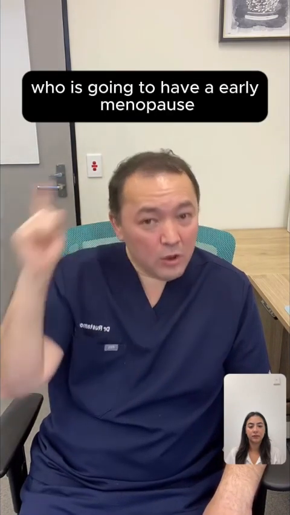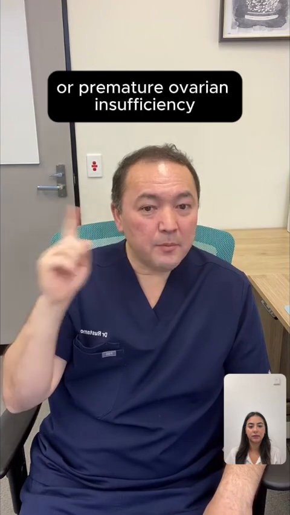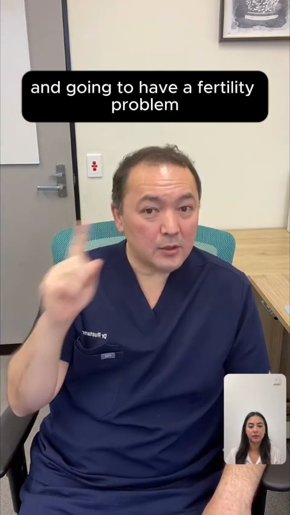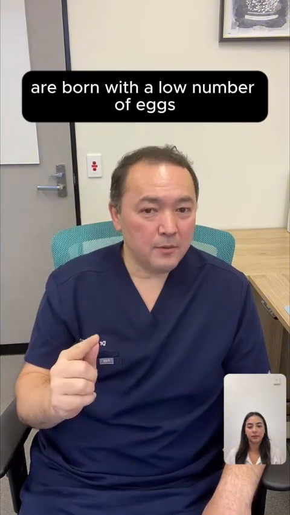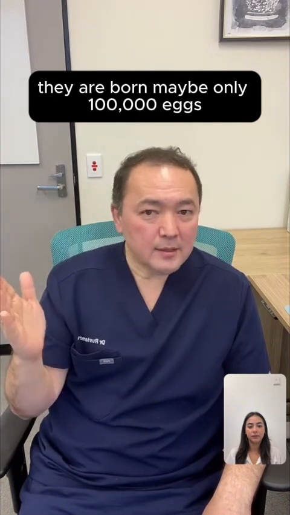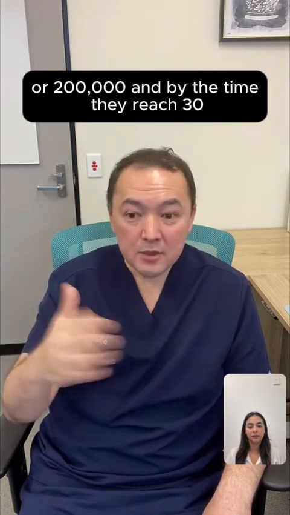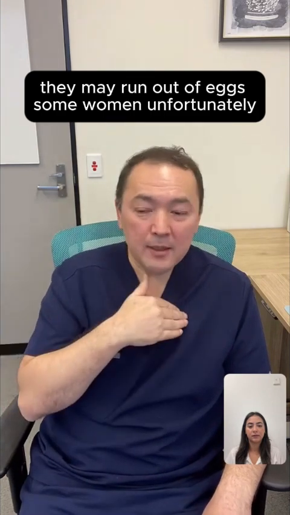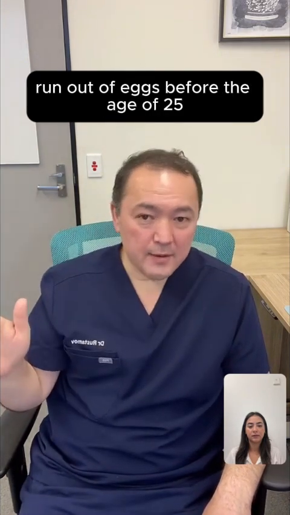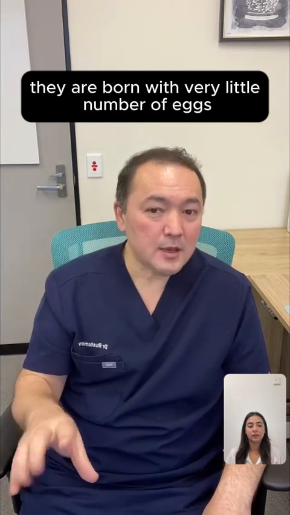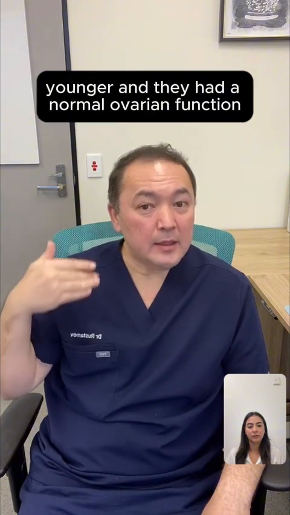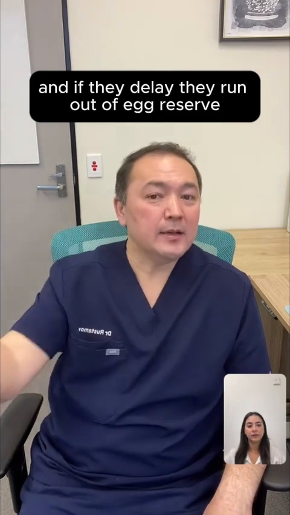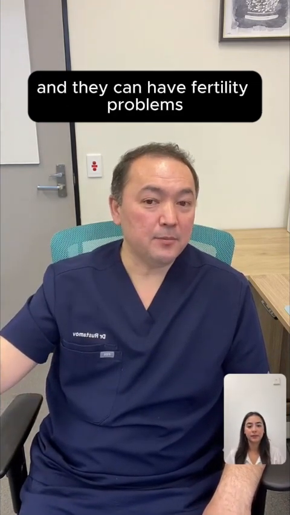Women who are going to have early menopause or premature ovarian insufficiency, and who are going to have a fertility problem if they start a family late, are born with a low number of eggs. They may be born with only 100,000 or 200,000 eggs, and by the time they reach 30, they may run out of eggs. Some women unfortunately run out of egg reserve before the age of 25. They are born with very few eggs, which means they had a high AMH when they were younger and normal ovarian function. If they delay, they run out of egg reserve, and they can have fertility problems.